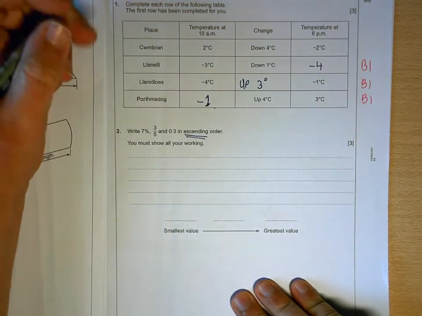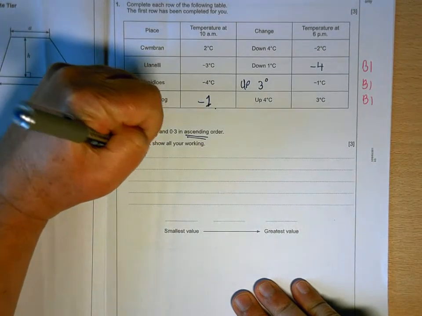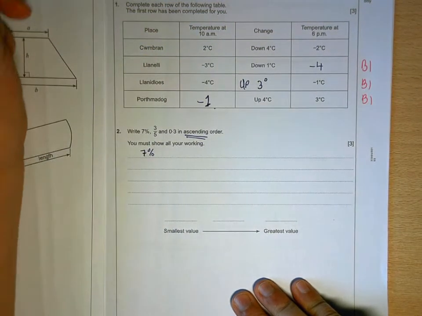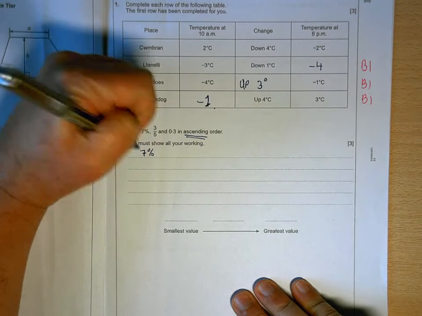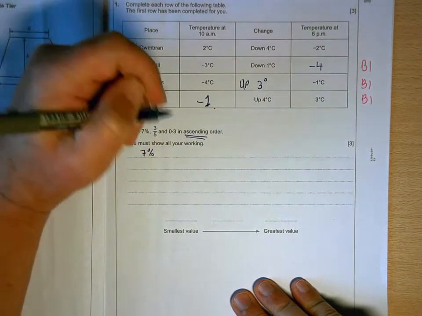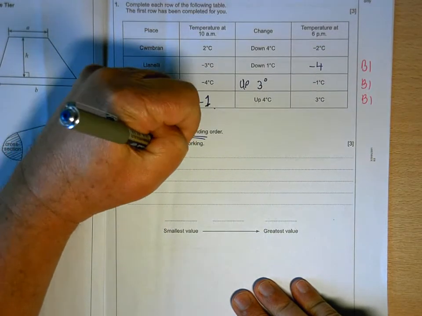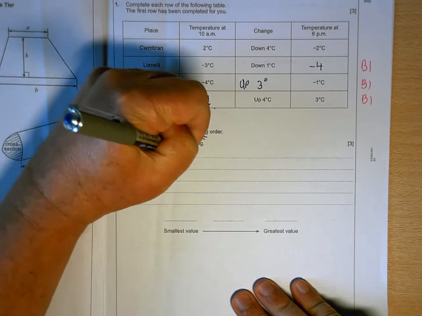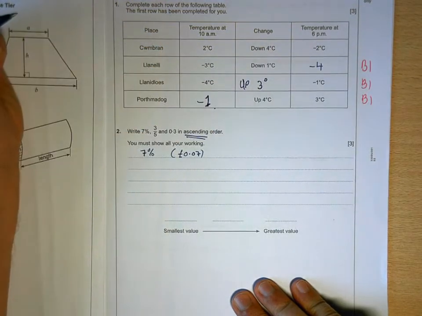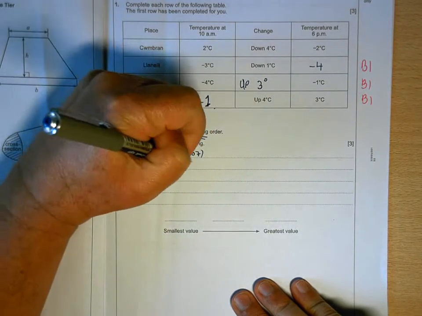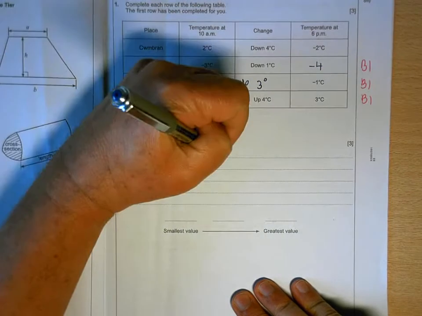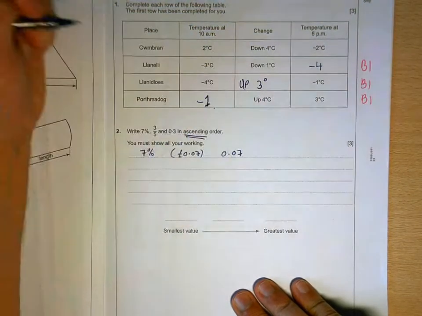So let's turn 7% into a decimal. 7% as a decimal is the same as writing 7 pence if you were writing in pounds. So 7 pence written in pounds would be like that. So 7% would be 7 pence written in pounds, which is 0.07.